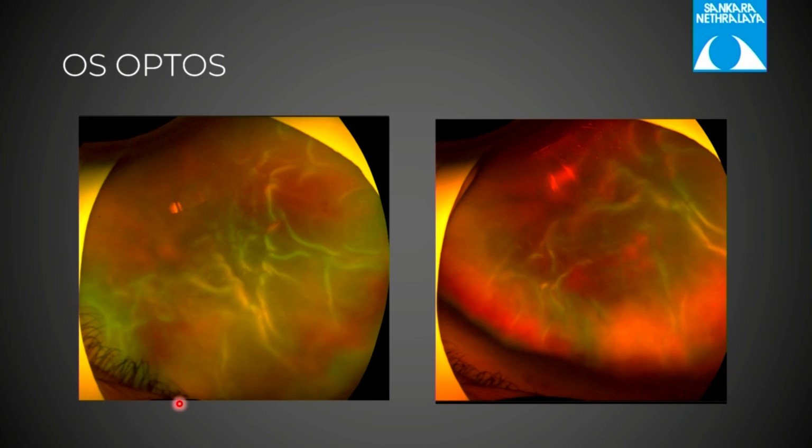So the Optos pseudocolor image of the left eye: here the media appears to be a little hazy. The disc is not clearly seen, and the macula is not appearing. Here you can see the retina is elevated and detached with a corrugated surface inferiorly, and a break at the level of second order vessels, located in the superior temporal quadrant at 1.5 clock hours. It is macula involving.